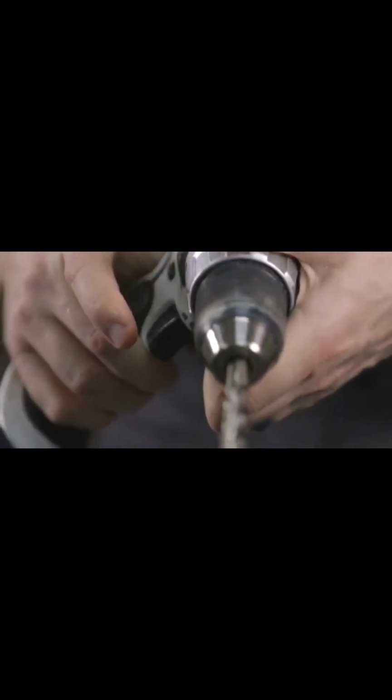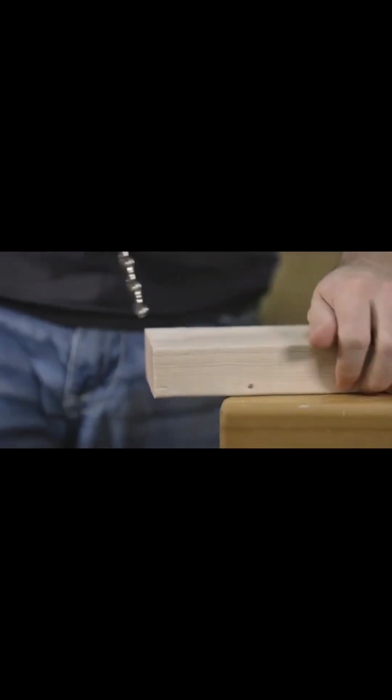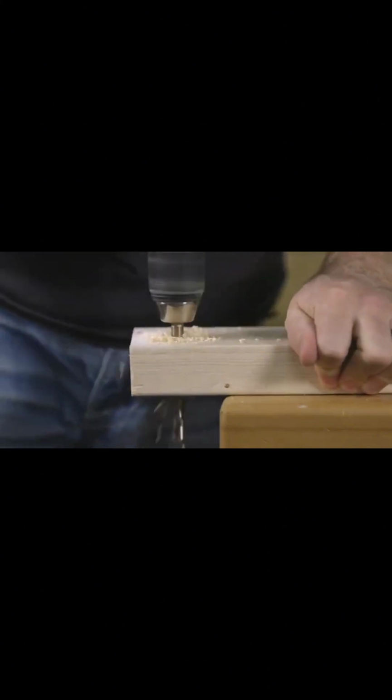To give you even more control, you can adjust the torque, which affects the overall amount of force that the drill exerts on the screw or the bit. For example, when drilling holes, set the torque control to the drill setting. This gives you as much torque as the drill can provide without slipping the clutch.